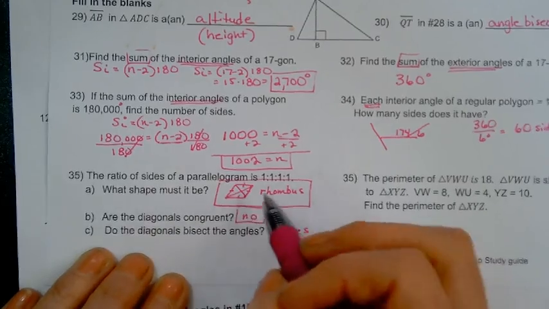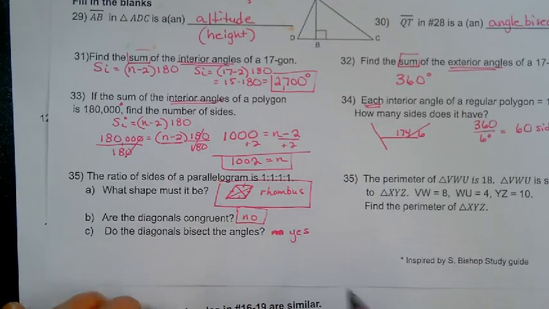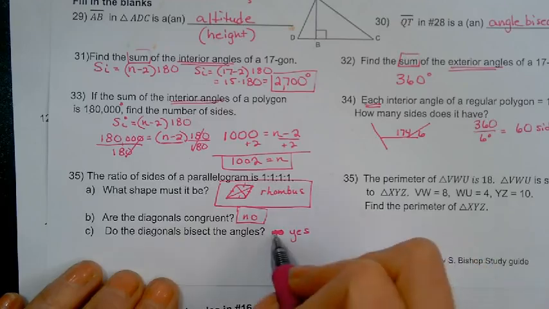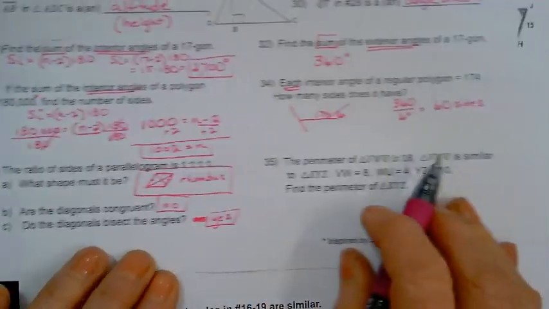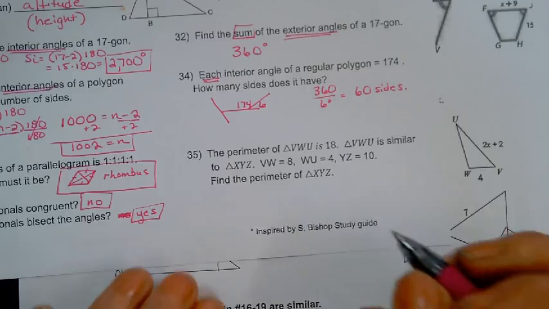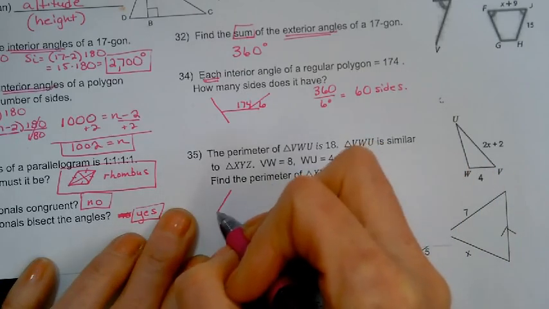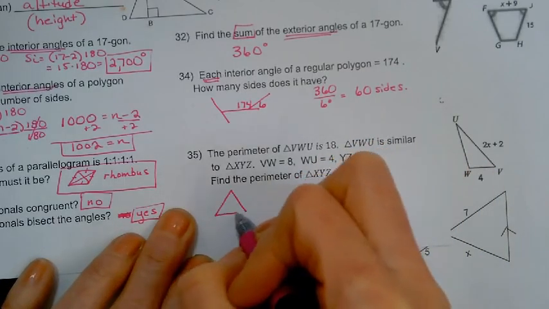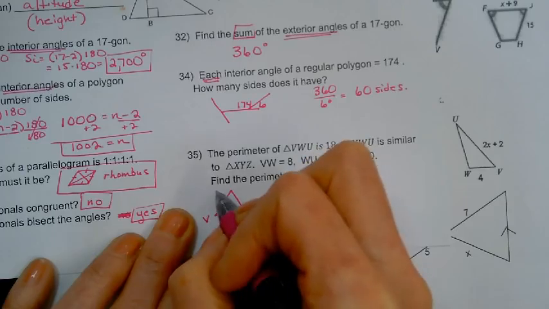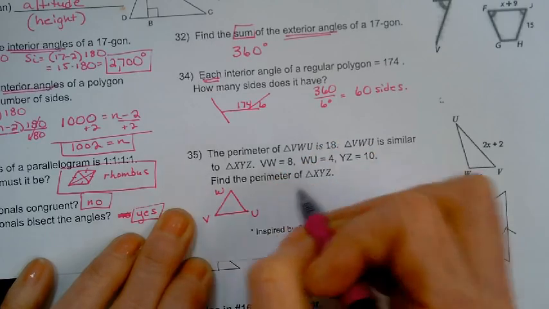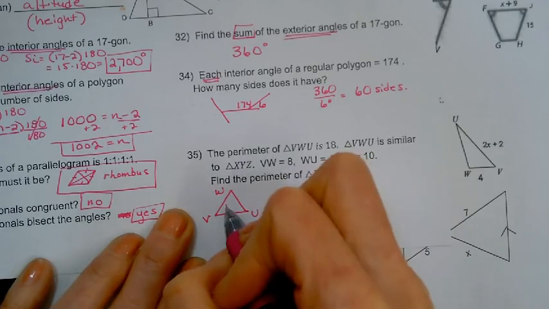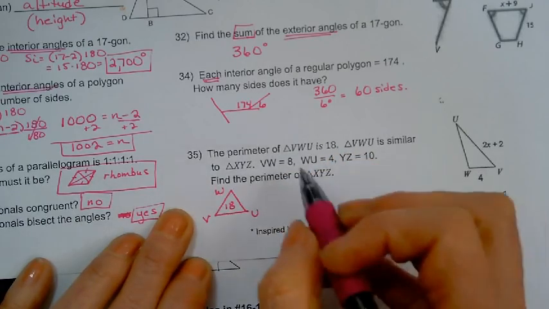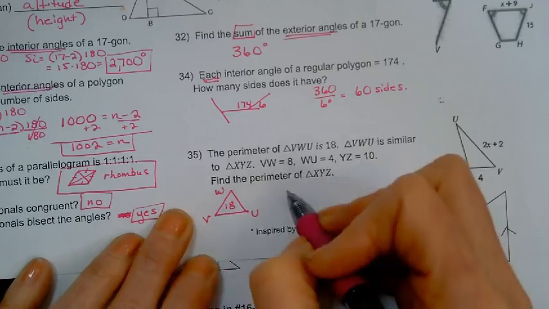Okay, the perimeter. I'm going to draw a picture. Triangle VWU, the perimeter of triangle VWU is 18. So this perimeter is 18. Now, VWU is similar to triangle XYZ.